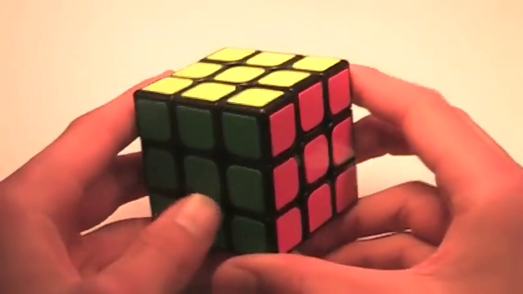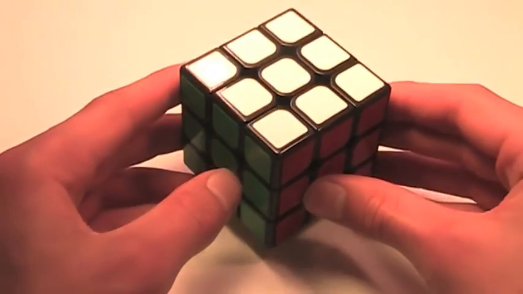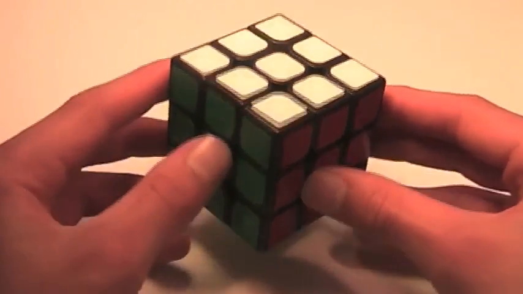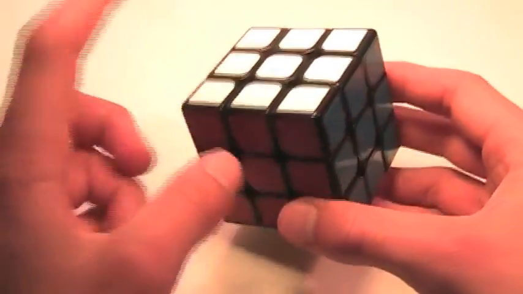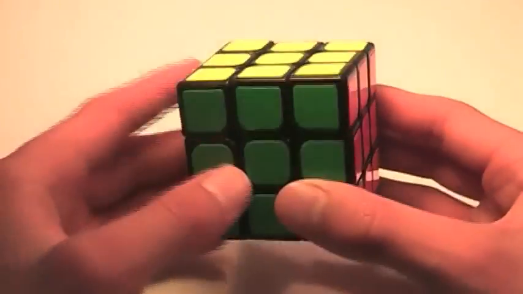Other than that, you can just keep practicing, and eventually you'll get used to it, and you'll get faster at your cross. Okay, so now it's on to the advanced cross. Now, any cross can be solved in 8 moves or less. So no matter what case you have, you can solve it in 8 moves.